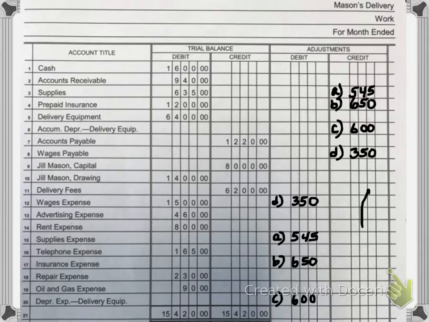But before we move on, we must total the adjustments columns. So we single rule and add the adjustments debits, and we will get $2,145.